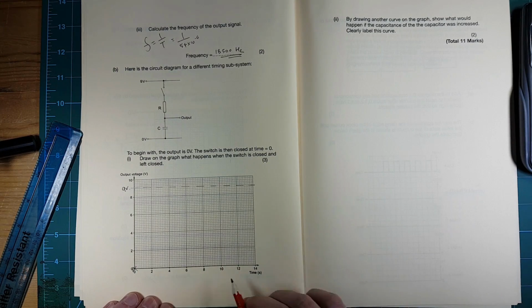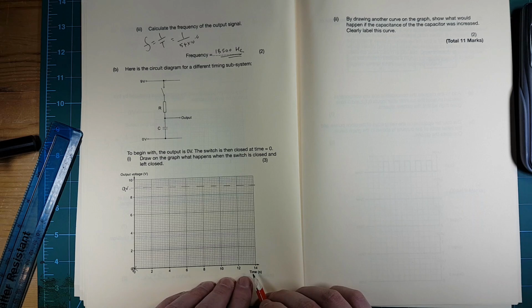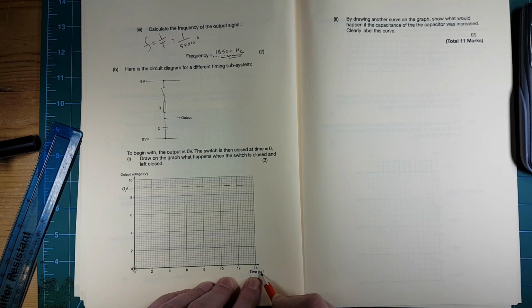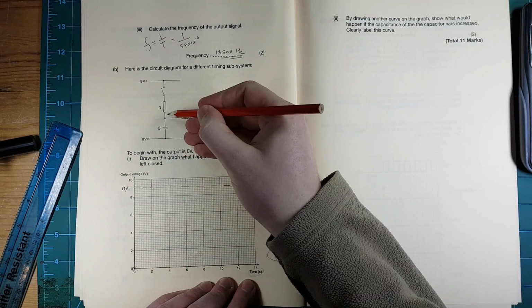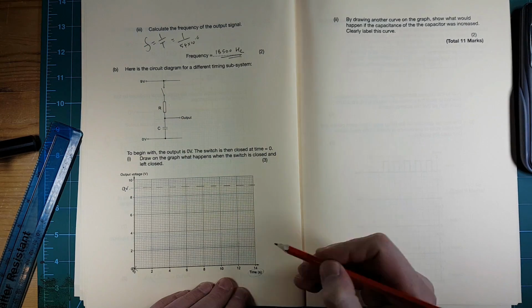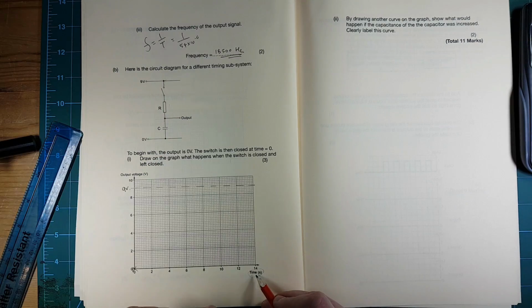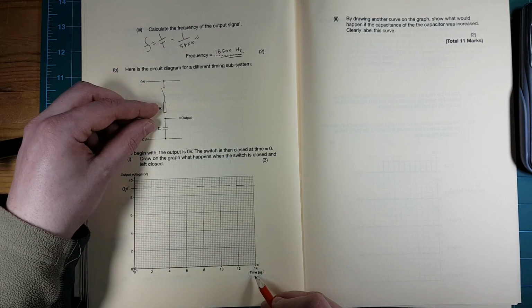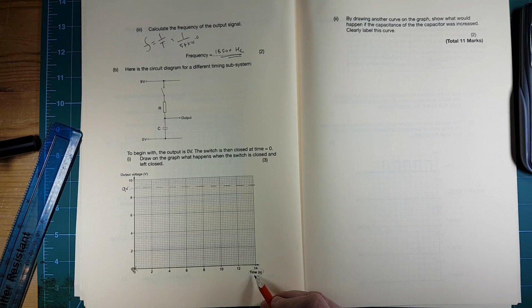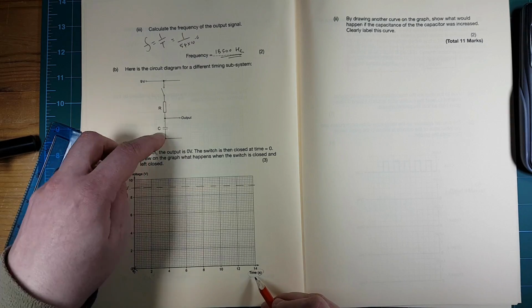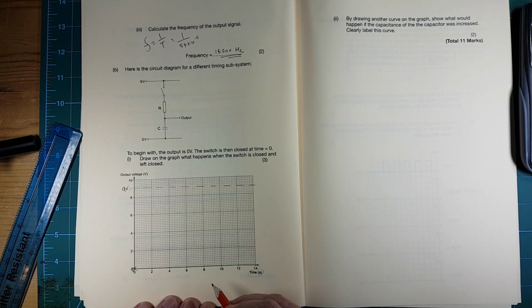Now in some set amount of time, it gives you the axes here, but you can't know how long it actually takes for this particular circuit without knowing what the R and C are. You'd need to know R and C to be able to work that out. But we can do it generally, roughly anyway.